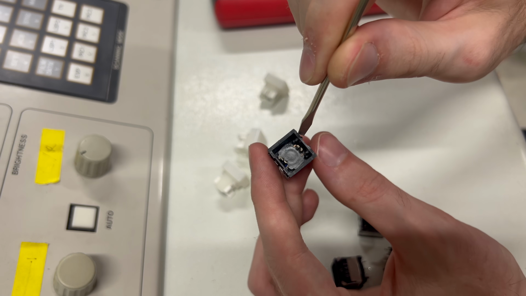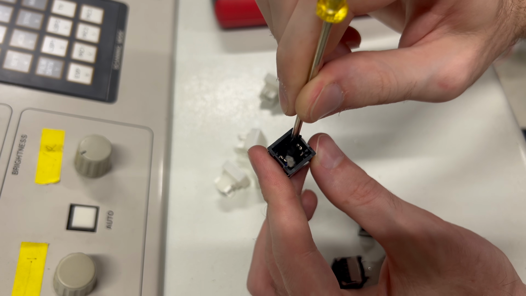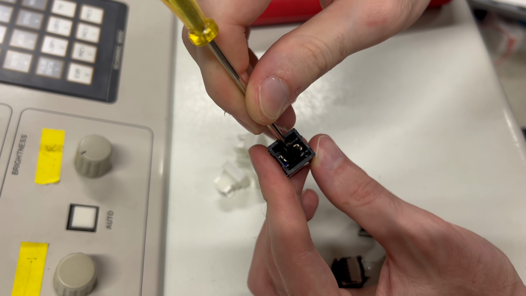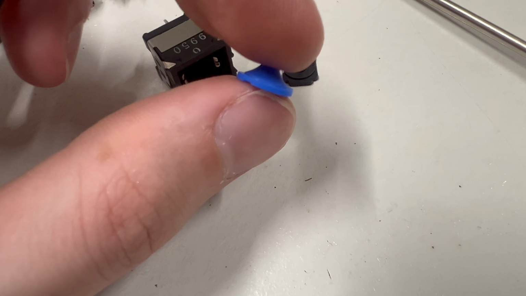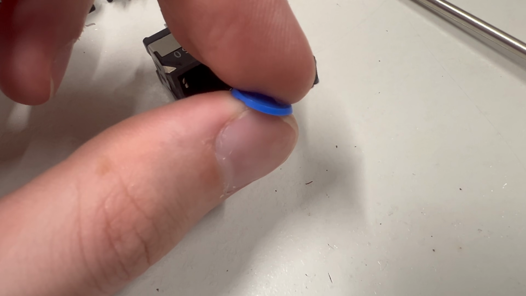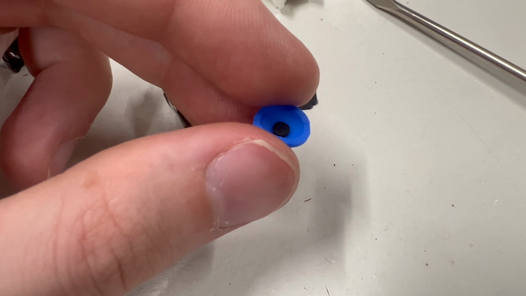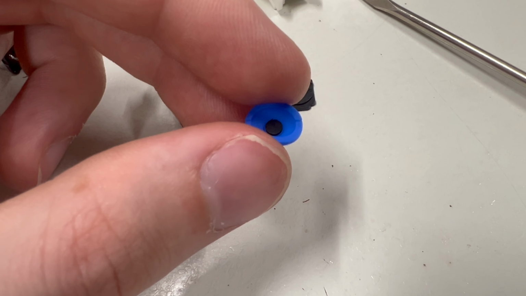Okay, this is really interesting. I thought for sure these were mechanical switches, but actually the switch mechanism inside is just a simple membrane switch. I actually thought this microscope predated membrane switches. Well, easy enough. I guess we just need to replace the membranes.